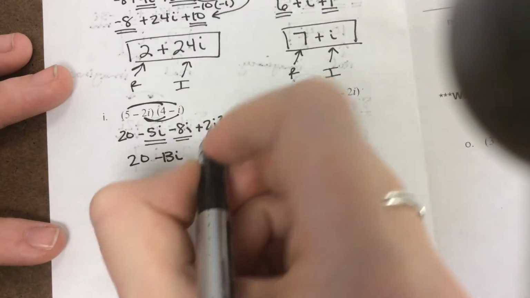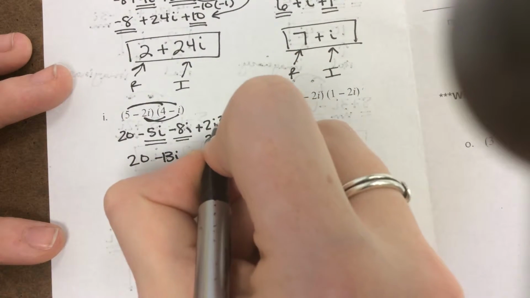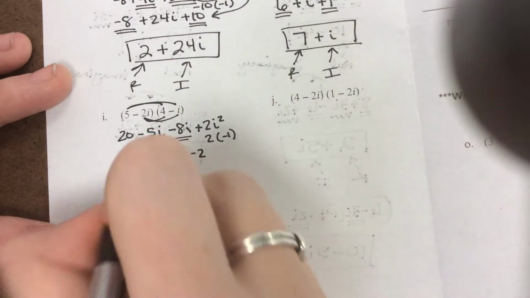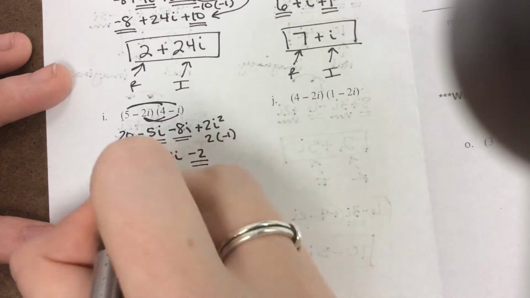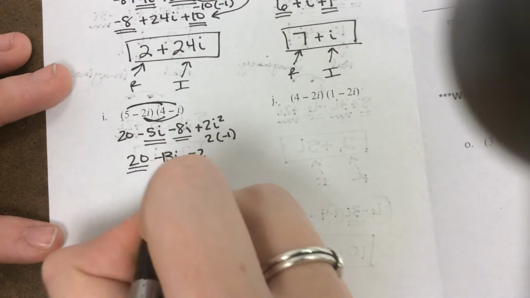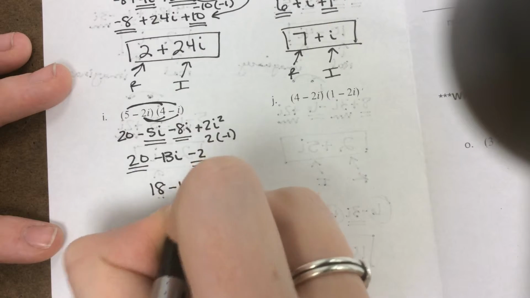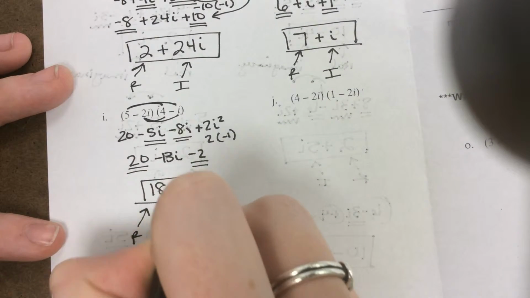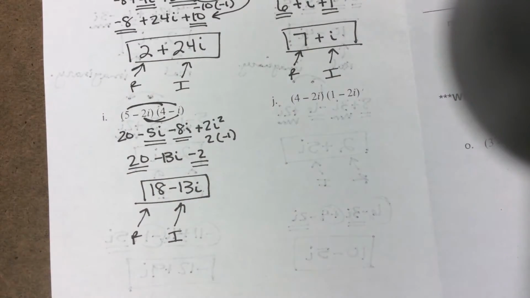You have that 20 out in front. 2 times an i squared is the same as 2 times negative 1, so that changes to a negative 2. So now we can combine the 20 and the negative 2. 20 minus 2 is 18, so our answer is 18 minus 13i. 18 is the real part, 13 is the imaginary part. Questions there?